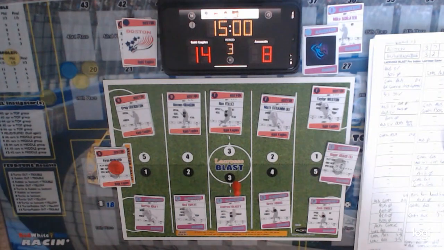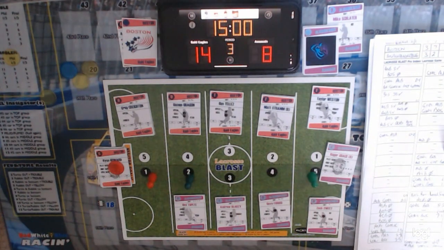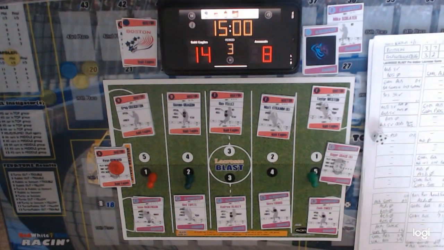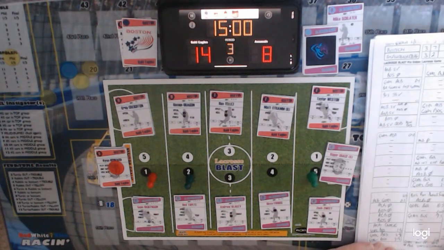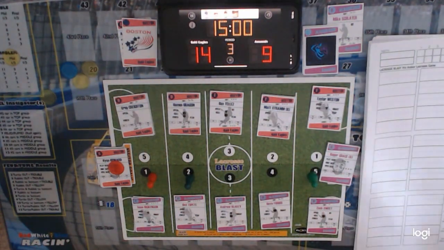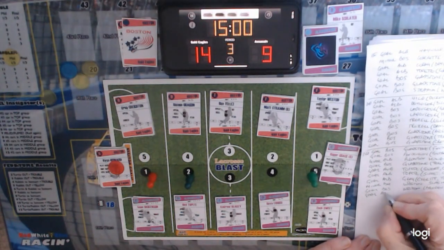4. 5 to 2 to 1, and 1 will change. So it's 2, 5. They've got enough. So only a 2 or less, or a 7 of course on this will save Boston. And it's a 10. So goal to Albuquerque to make it 14-9 as we come into the last 30 seconds of the period.